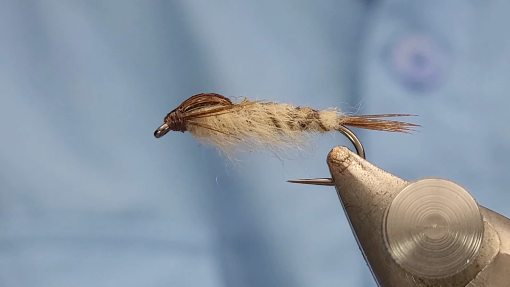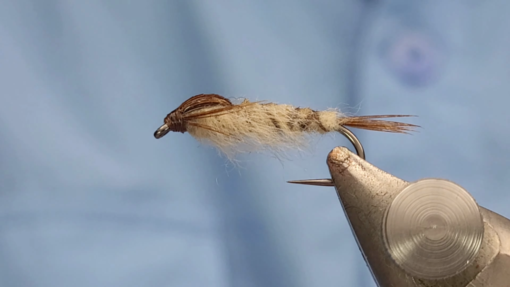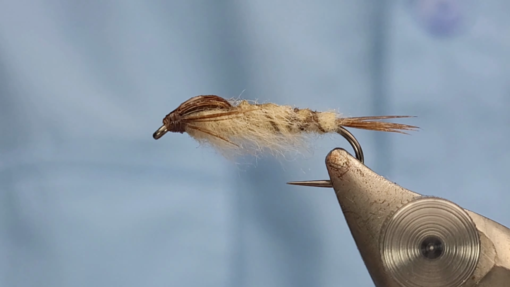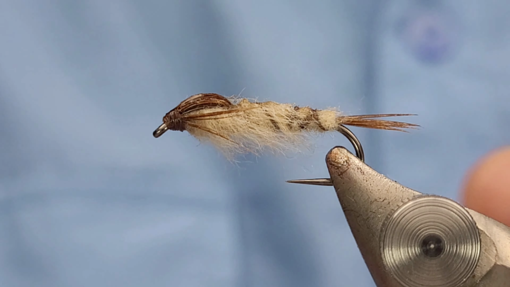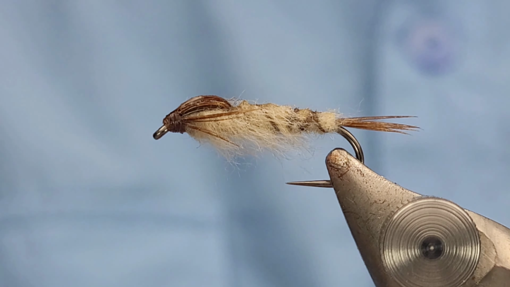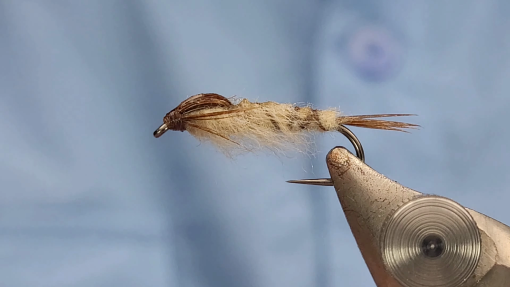Now, from a fly tying and angling perspective, there are 4 key components to the life cycle that you really want to concern yourself with. The first one being a nymph. As a nymph, they're burrowing nymphs, with a life cycle of around 2 years. They then obviously become an adult.